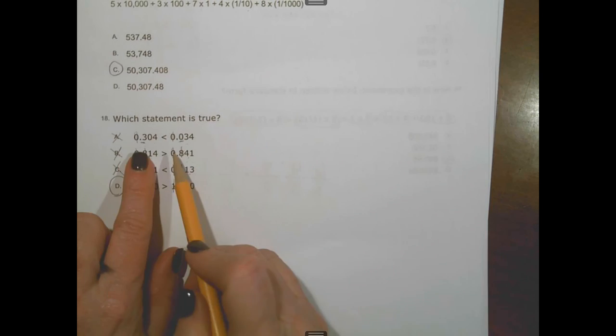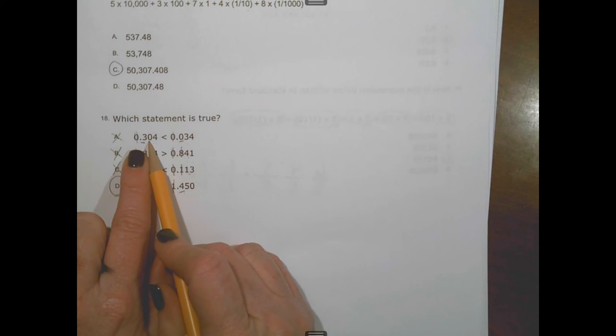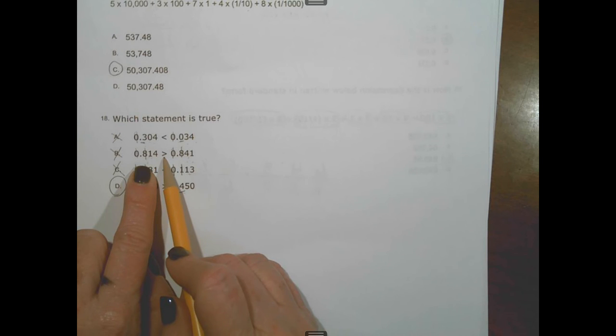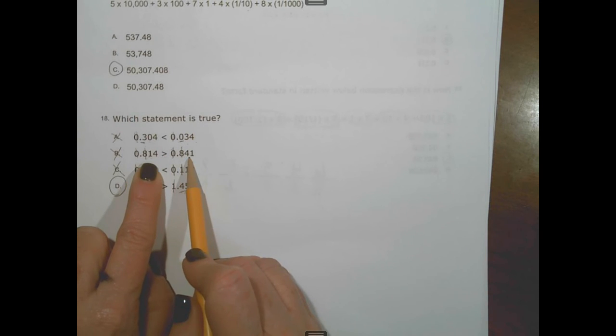You can kind of see my work where I'm comparing. So I started. I see 304 thousandths is greater than 34 thousandths. So that's not true. 814 thousandths is actually less than 841 thousandths. And I know that from the hundredths place.